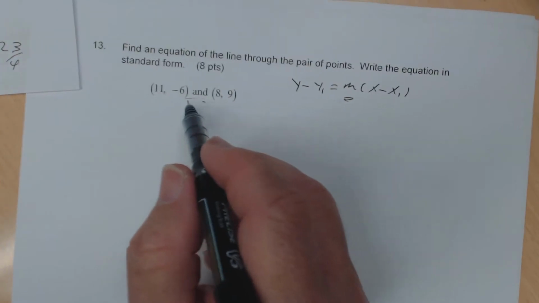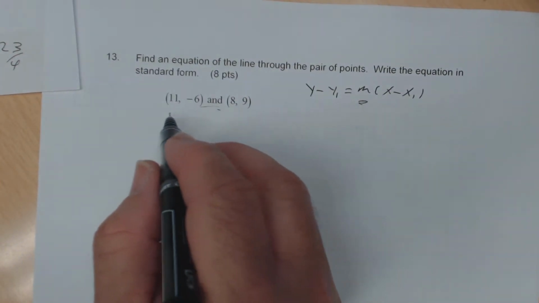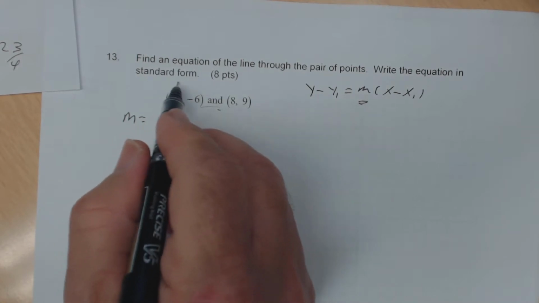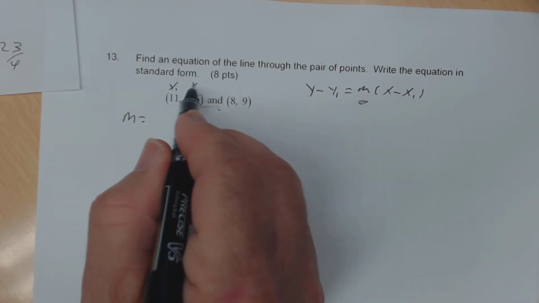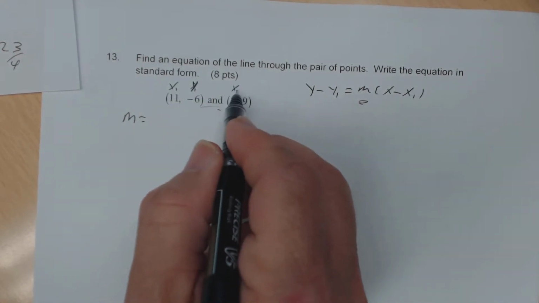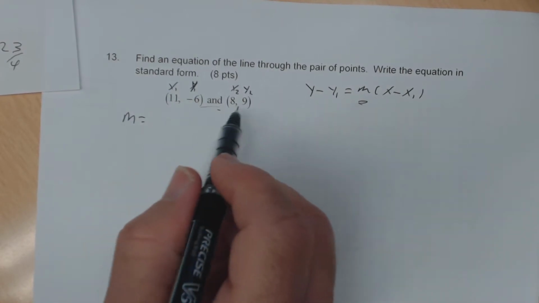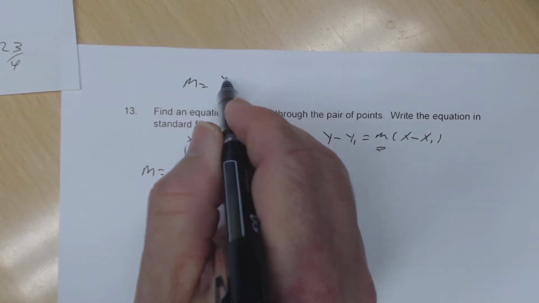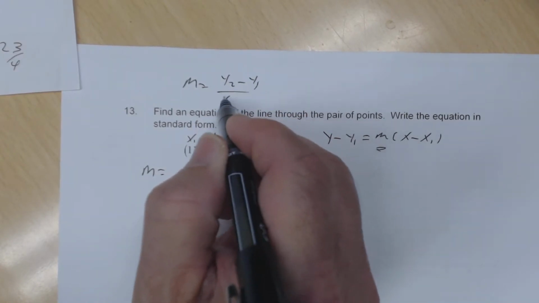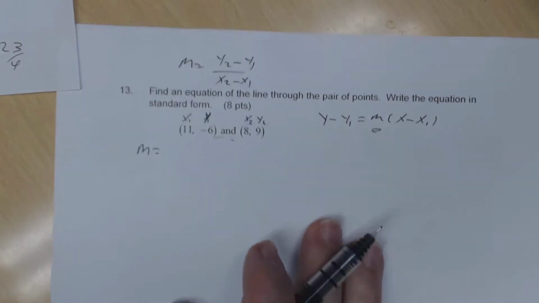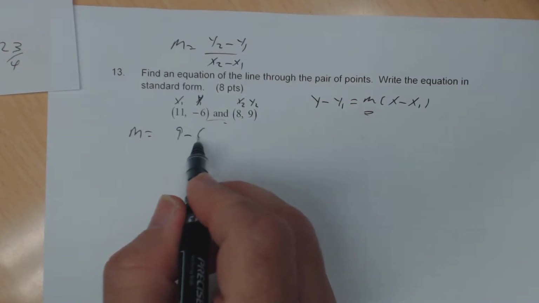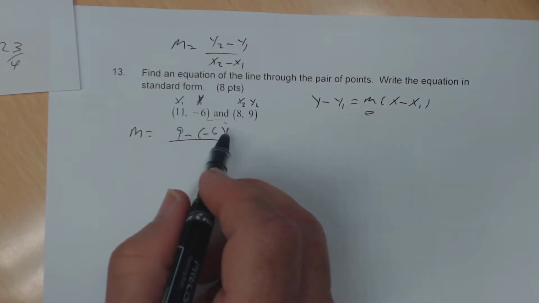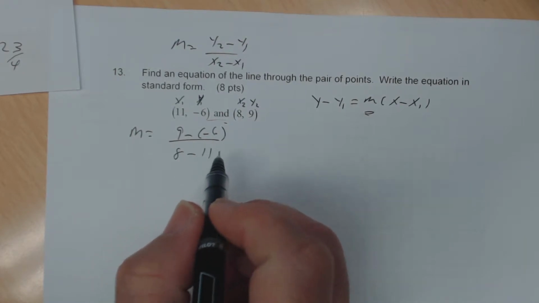So we're going to use the slope formula to find the slope of the line that contains these 2 points. Let's call them x1, y1, x2, y2. Remember, your slope formula is y2 minus y1 over x2 minus x1. So we're going to say 9 subtract a negative 6, divided by 8 subtract 11.